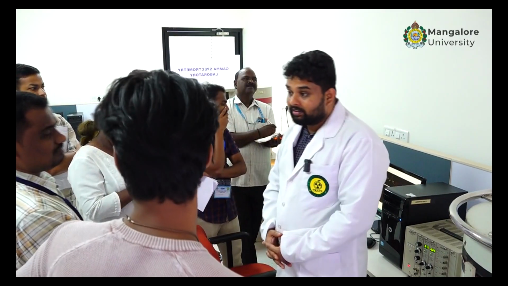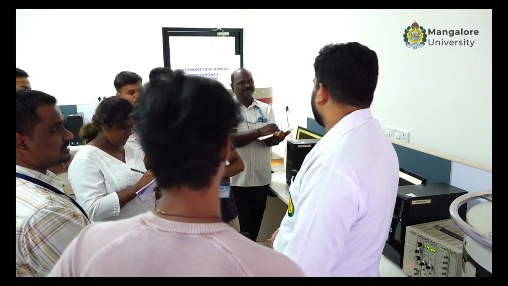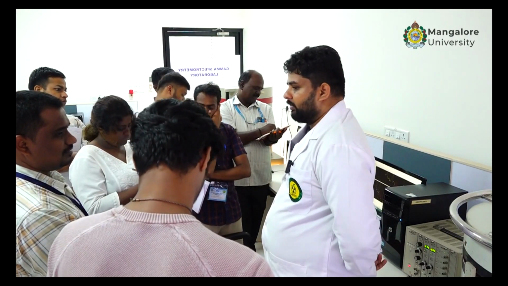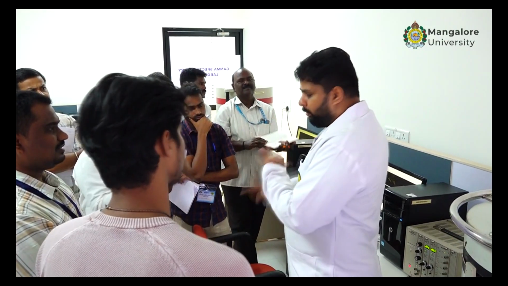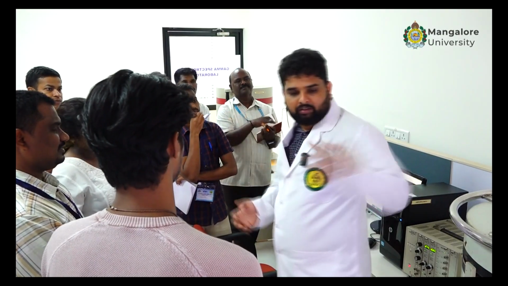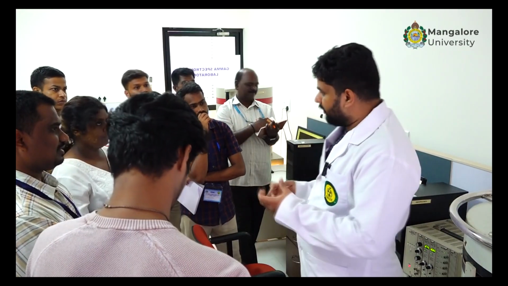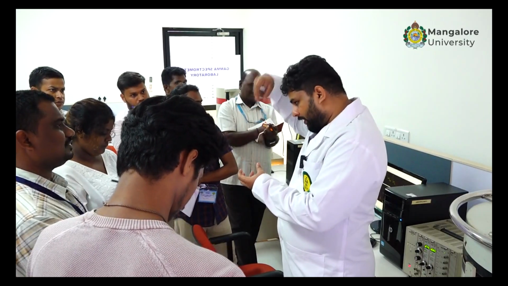The size of this is 3 by 3. 3 by 3 crystal sodium iodide. Okay, so this is a well type. There are different types of detectors: you have coaxial, you have planar. Our HPGs are coaxial detectors, and this one is a well type detector. The advantage of a well type detector is it can detect 360 degree. You can keep a sample inside it.